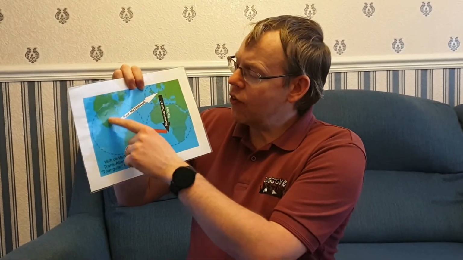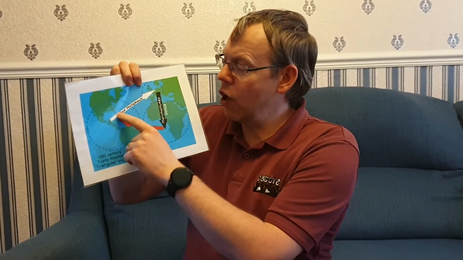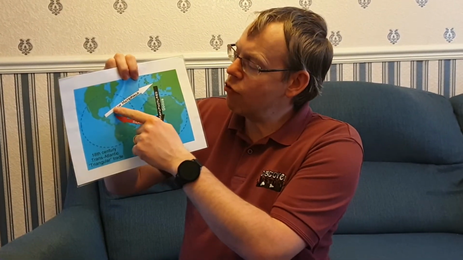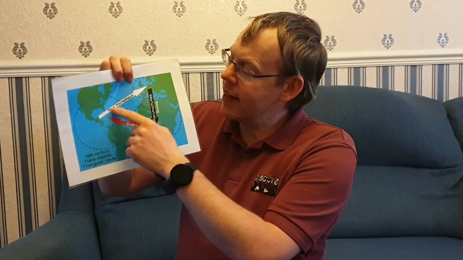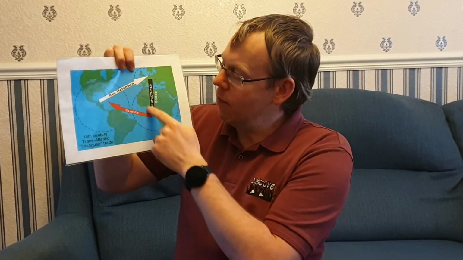Now, all the goods that were being grown over there and cultivated, things like the cotton, the tobacco, the molasses, the rum and so on, would have then been transported back across the Atlantic to Great Britain. And that's why this is often referred to as the transatlantic triangle, or the transatlantic slave trade.